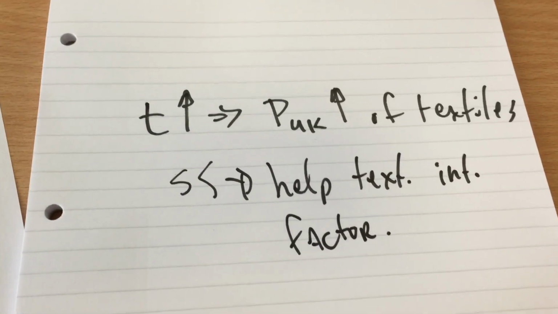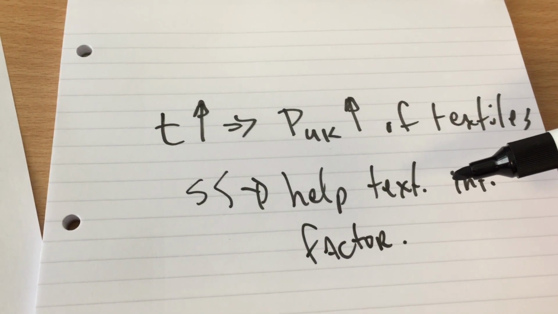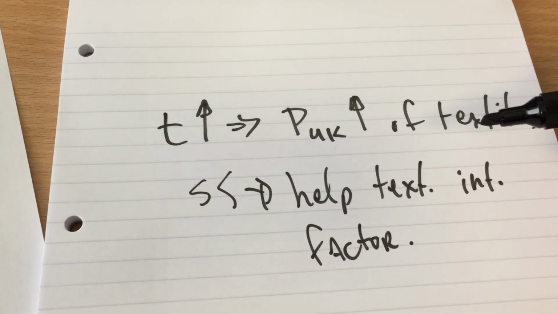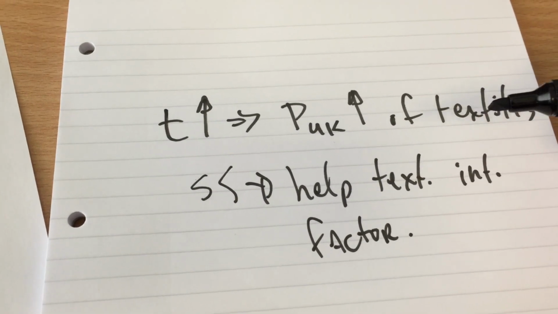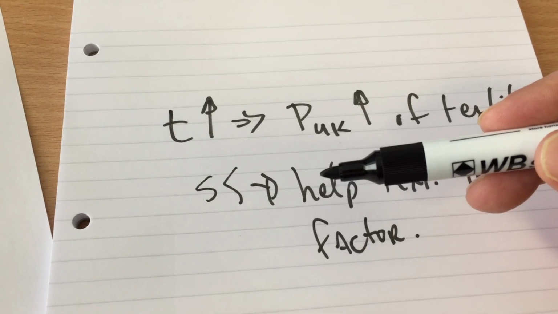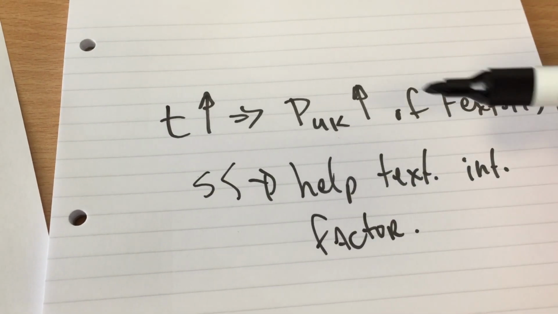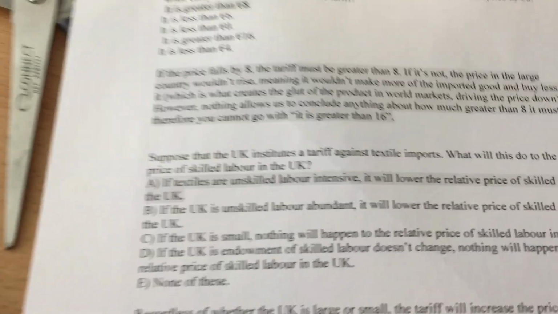But the question that we don't know is, are textiles skilled labor intensive or something else intensive? If textiles are skilled labor intensive, the wage rate of skilled labor will go up. If textiles are not skilled labor intensive, the wage rate of skilled labor will go down. So it really depends on what the intensity of textiles is, and that we don't know. So what are the answers we're given?